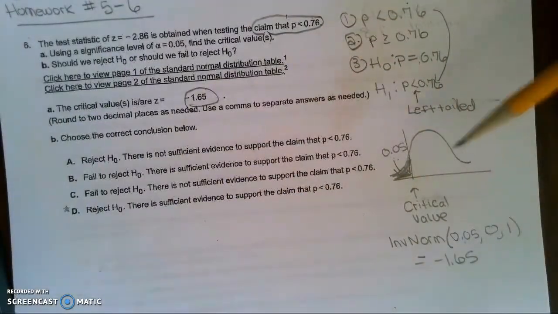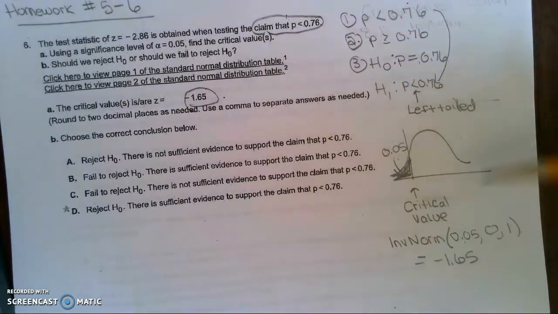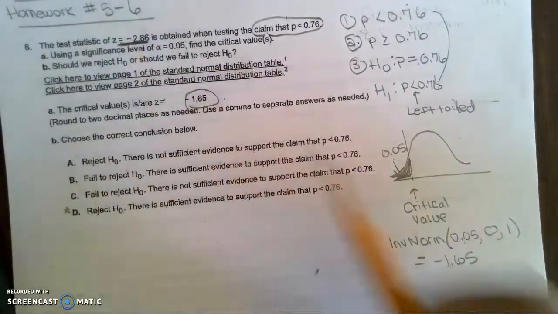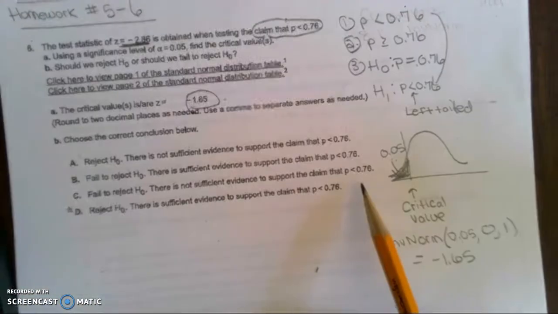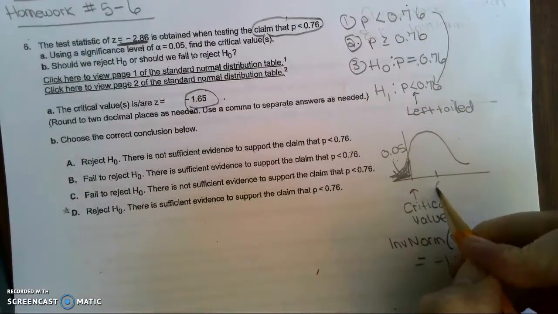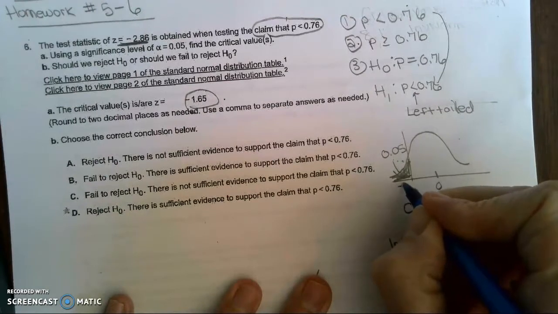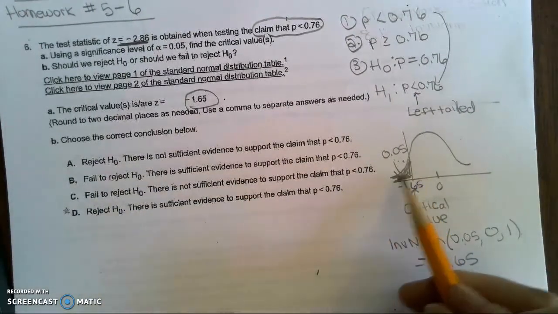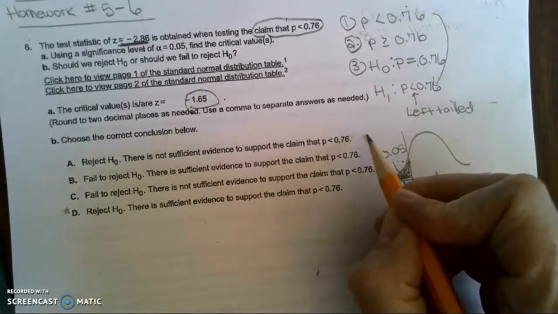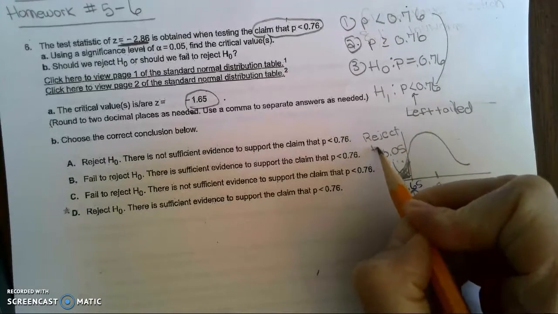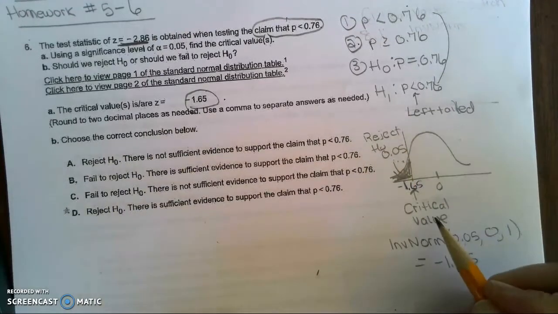In the future sections, you're going to compare the test statistic with this. Here's our test statistic. Remember there's a 0 right here, and right here is negative 1.65. I'm going to add that in a different, darker color. If my test statistic falls in this region, I'm going to reject the null. If not, I'm going to fail to reject the null.